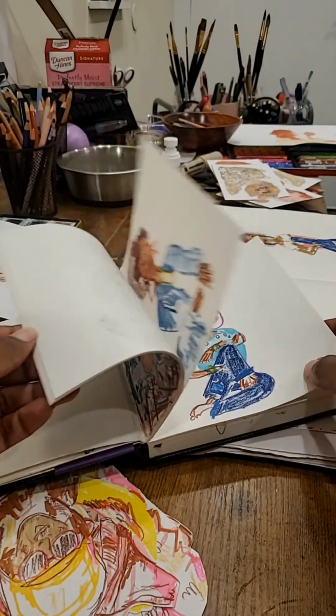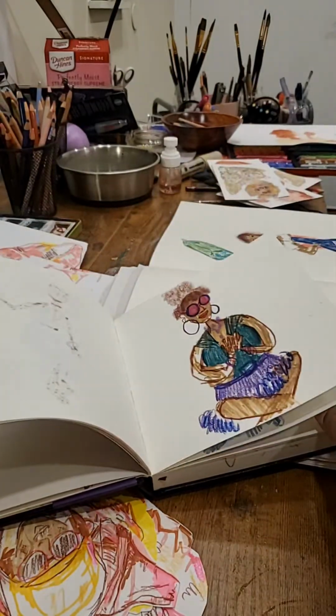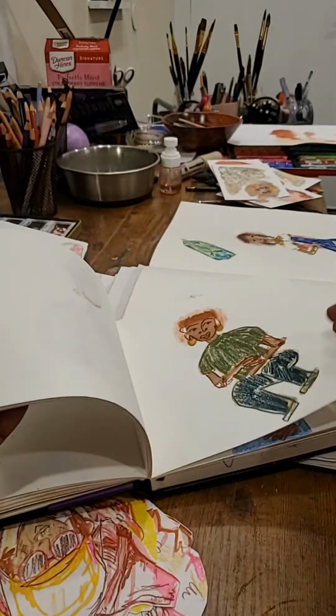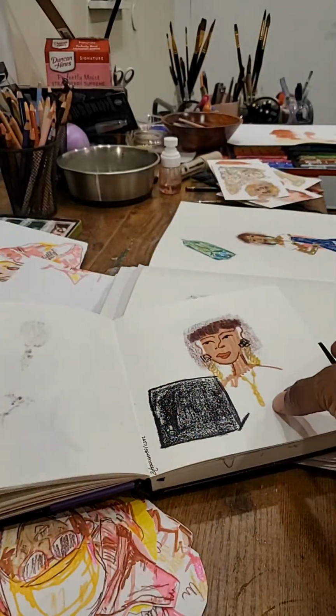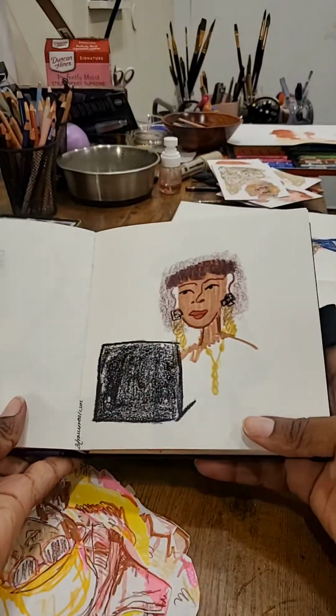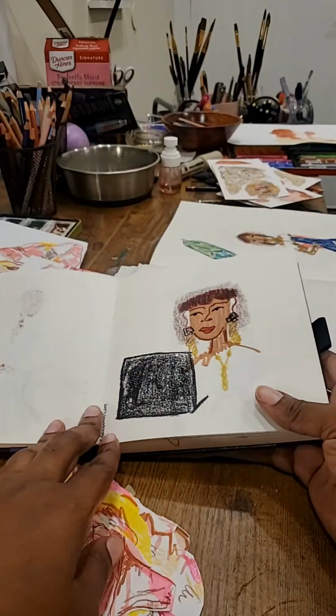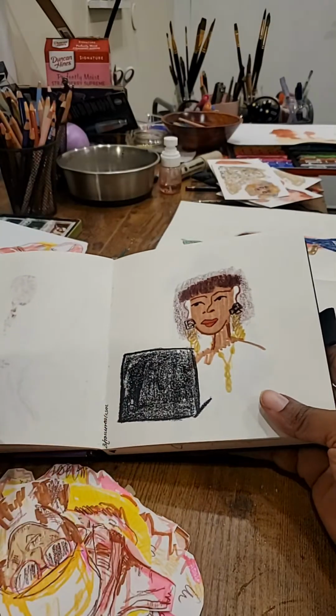I was looking back through this series that I started a few days ago, and specifically looking at the additional elements that I added into my sketches.